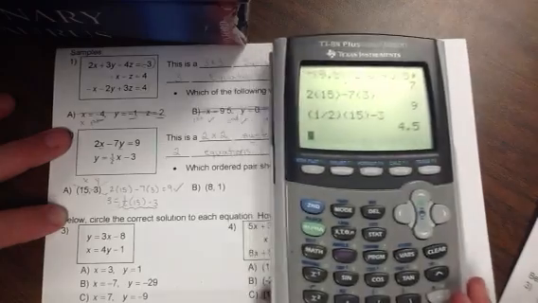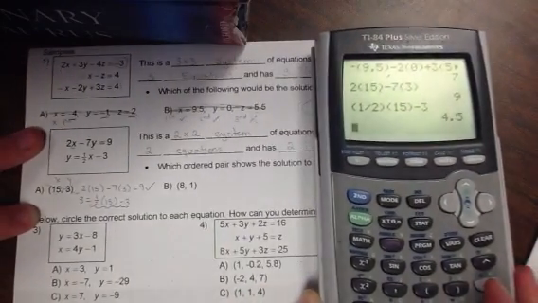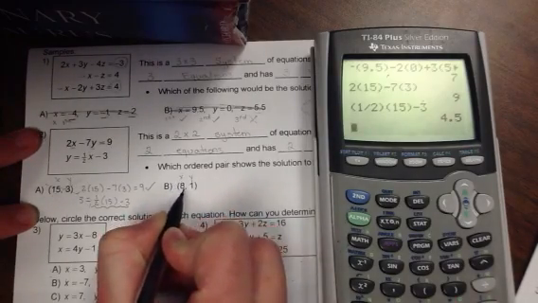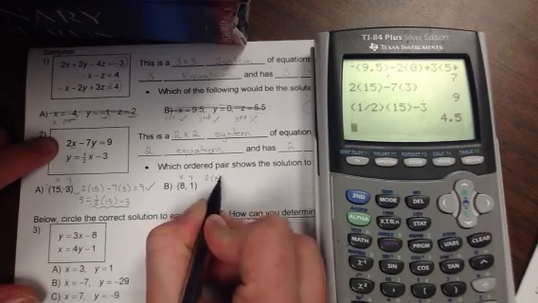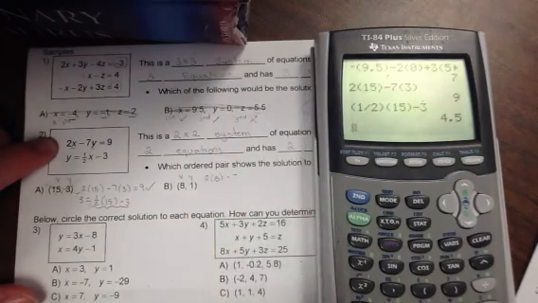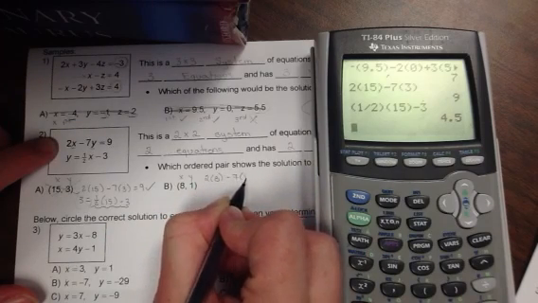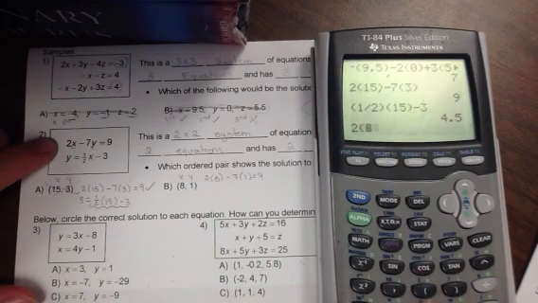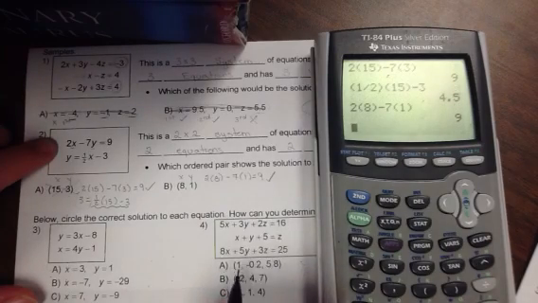So now we do the same thing with our second ordered pair, which is 8, 1. So this is x and this is y, and I plug them into both equations. So 2 times 8 minus 7 times y, which is 1, should equal 9. So let's try it. 2 times 8 minus 7 times 1 is 9, so that one checks.